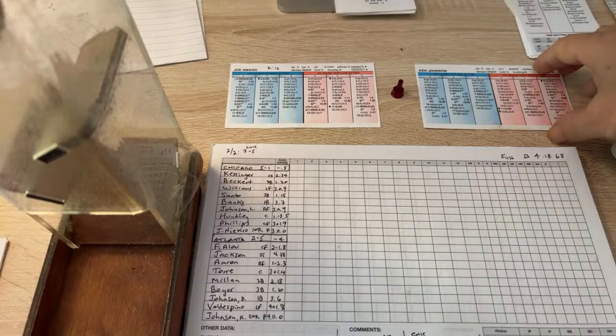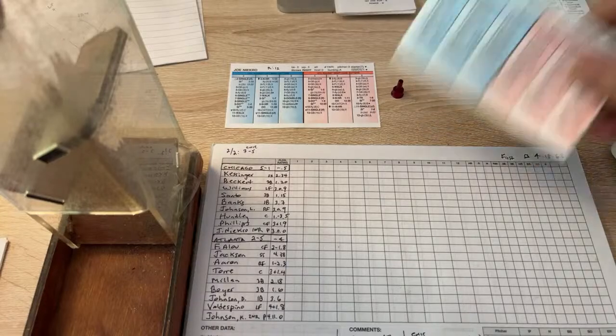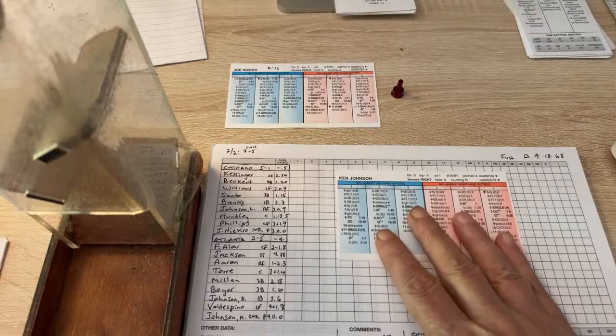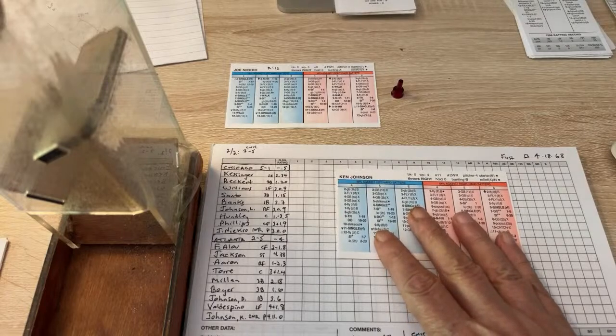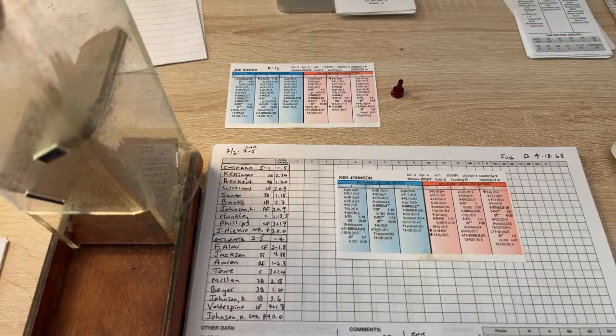And we are in Atlanta, and the Atlanta Braves take the field. And here's Ken Johnson on the mound. I'm going to try to keep the crowd noise low.